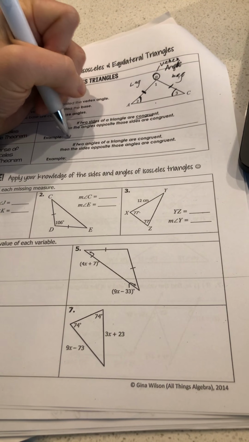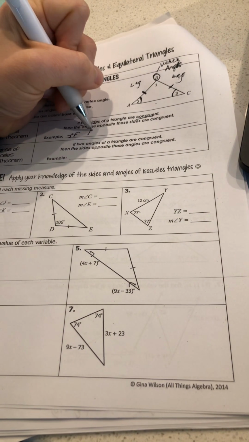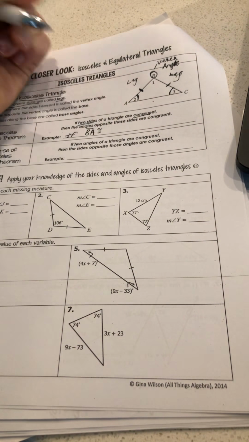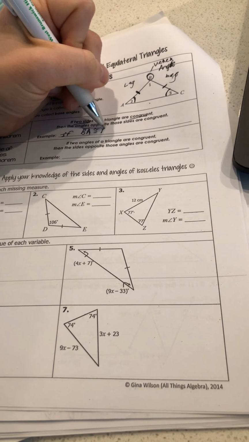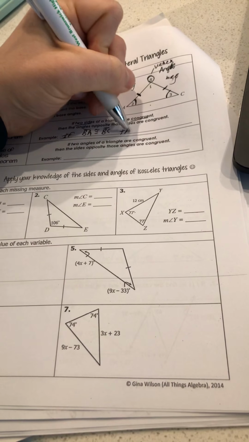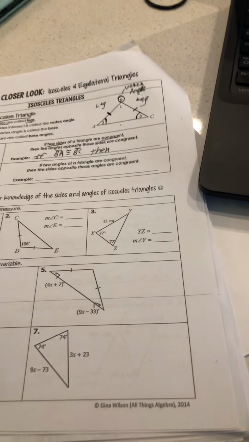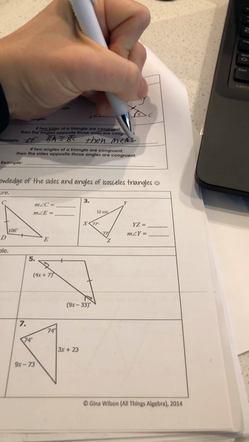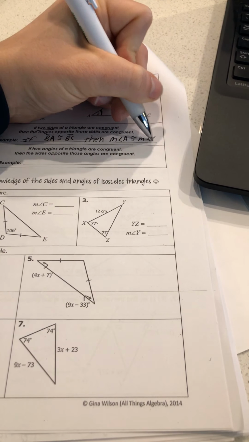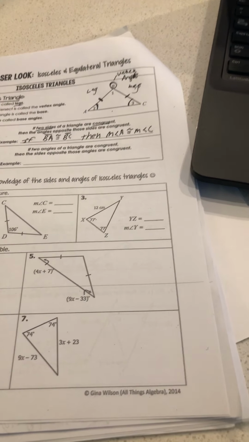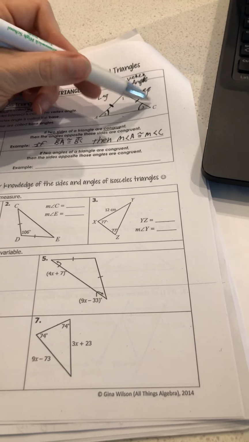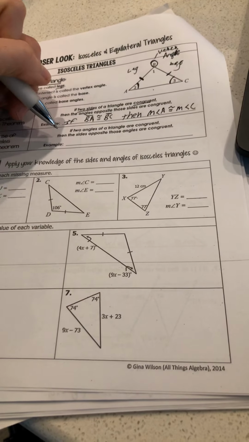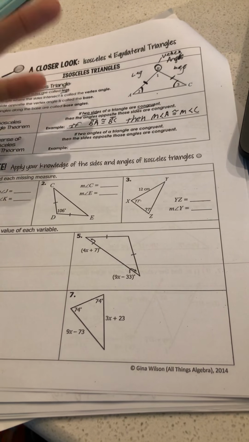So if BA, that segment, is congruent, that's what that sign means, to BC, then we can say for a fact that the measure of angle A is congruent to the measure of angle C. Okay? I could also write angle 2 and 3, but I like the A and the C. All right? And the reverse of that we can say is also true.